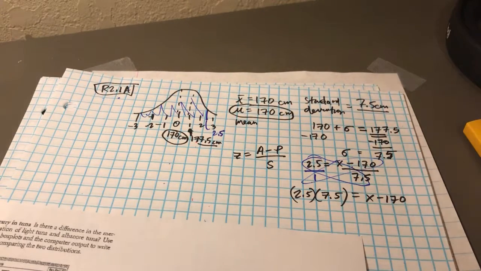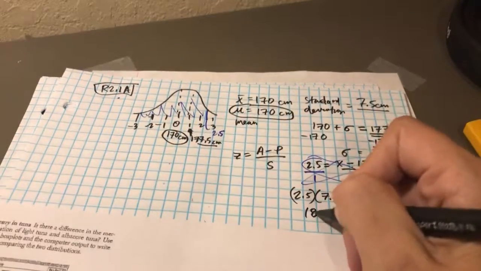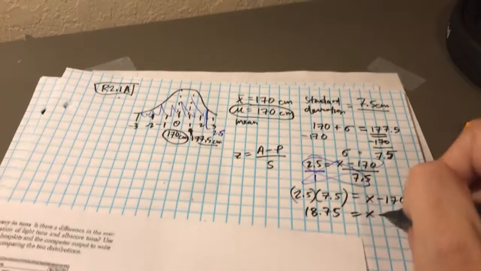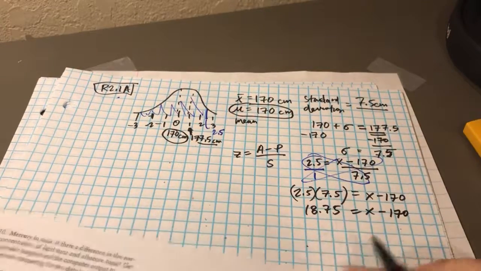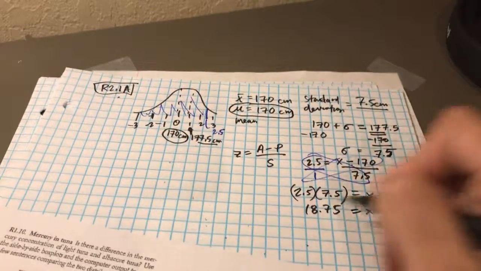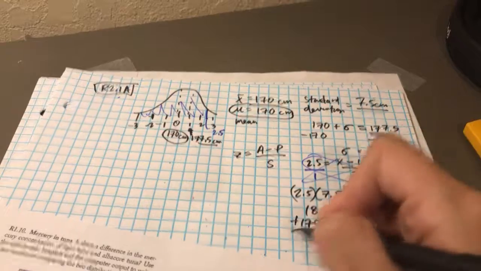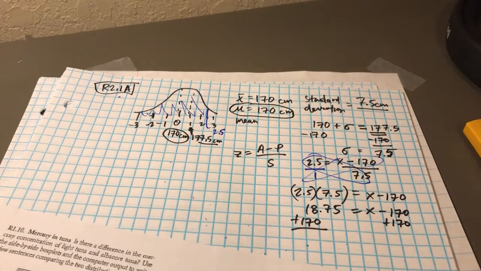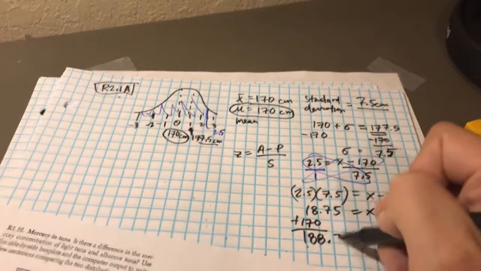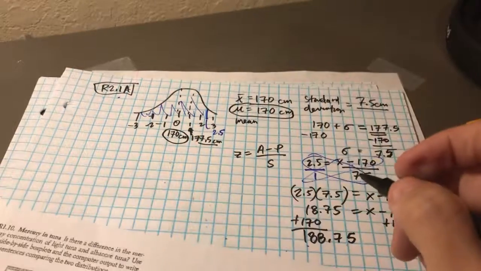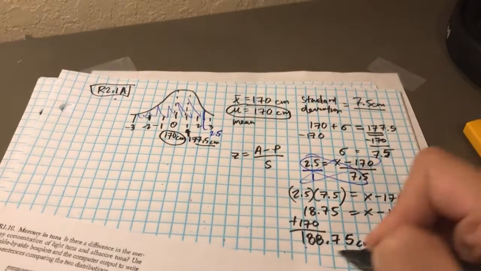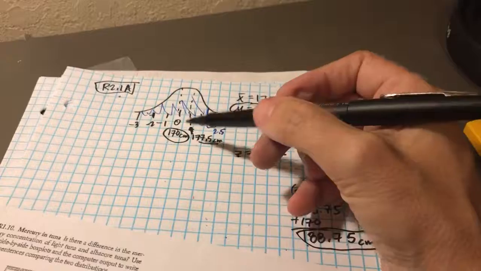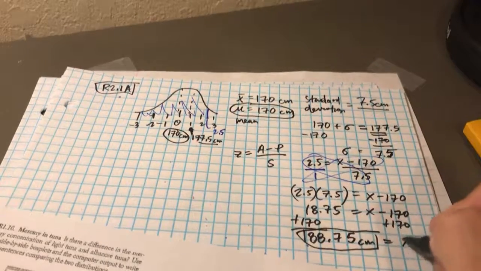So using my calculator, okay, and then to get my final answer, I'm just going to add 170 to both sides. And these are in centimeters. So that's a very tall person, especially if the average is 170.